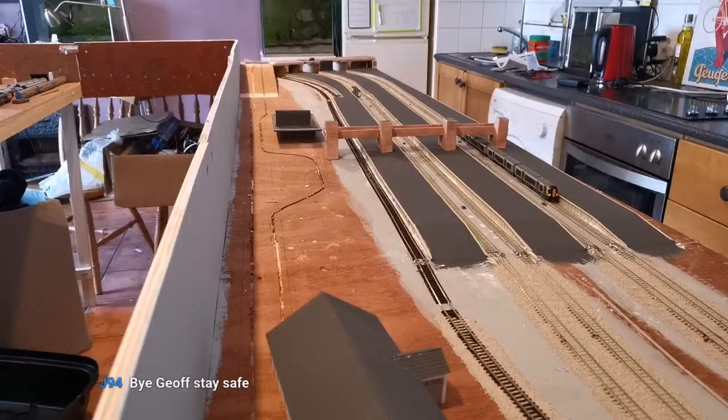Yep, that pacer well and truly has given up the ghost. I'll stick it on my programming track and see what I can do with it.